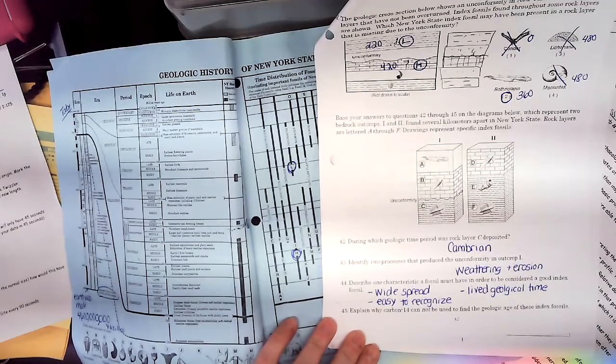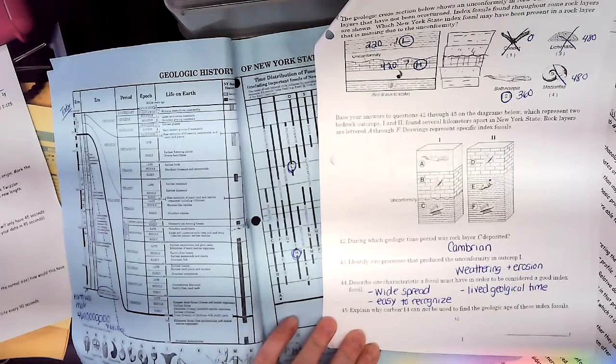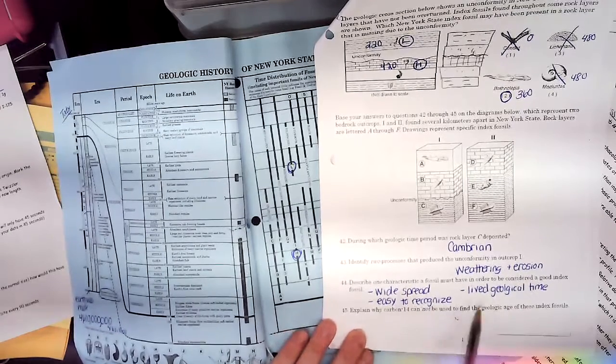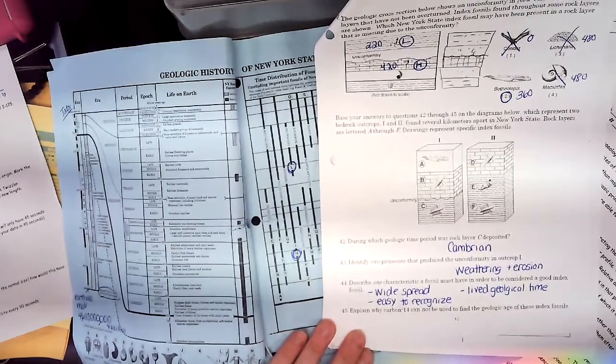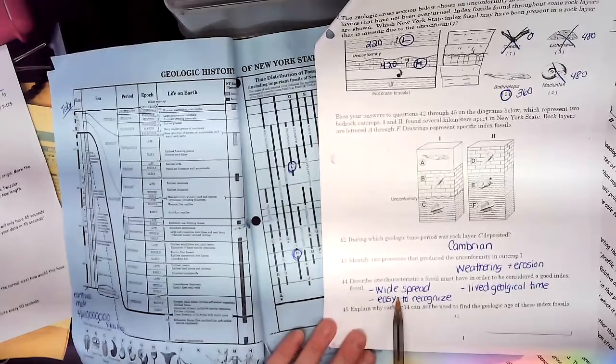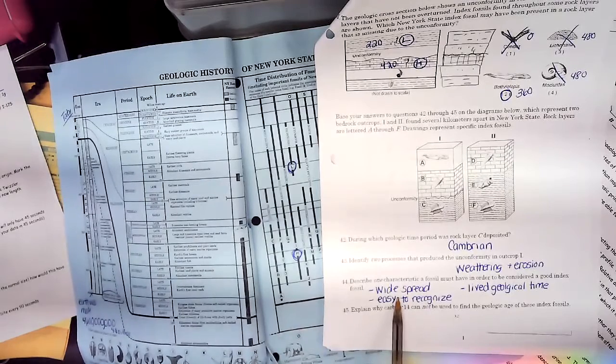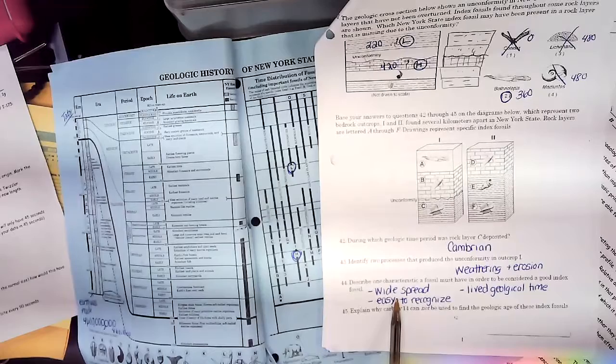Notice I did not say abundant. I saw a lot of that on the lab. Guys, what does the word abundant mean? A lot of them. None of these say a lot of them. It's similar to widespread, but being found widespread doesn't mean there's a lot of them. It just means that they're found everywhere. So don't use the word abundant.